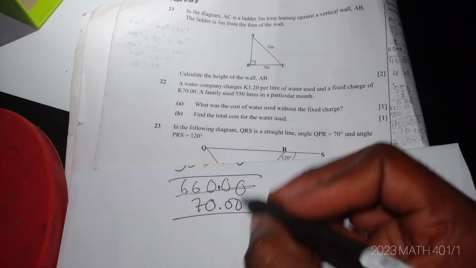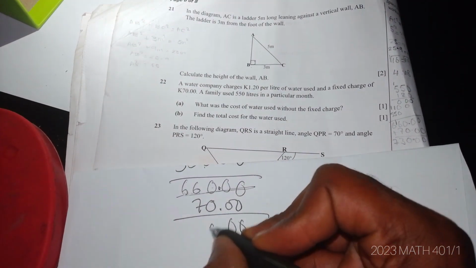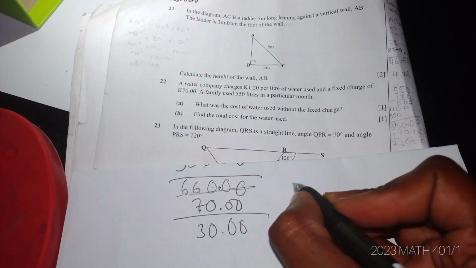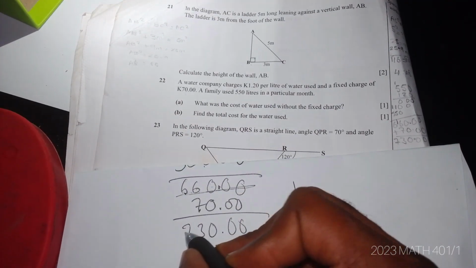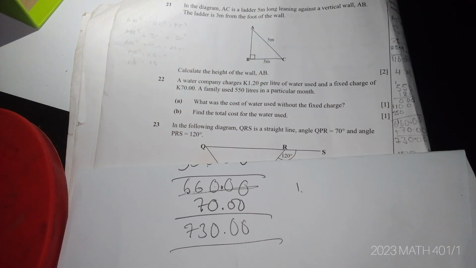So now let's add these numbers. This plus this, we have a 13. Then this plus this, we have a 7. So this is a 730 kwacha.